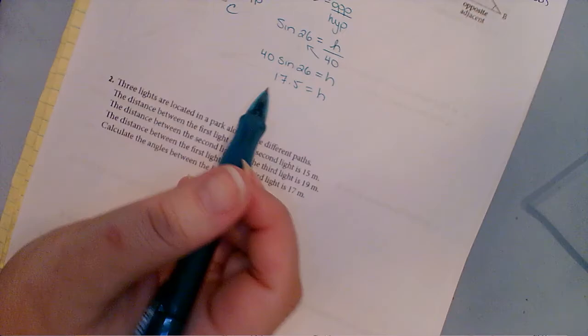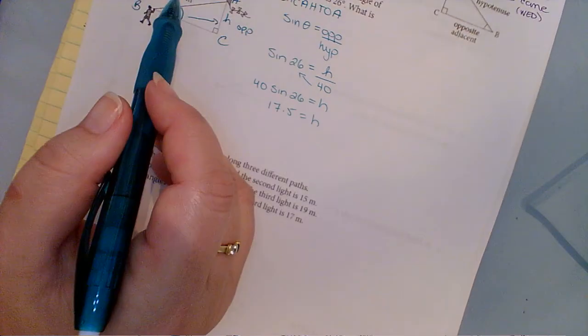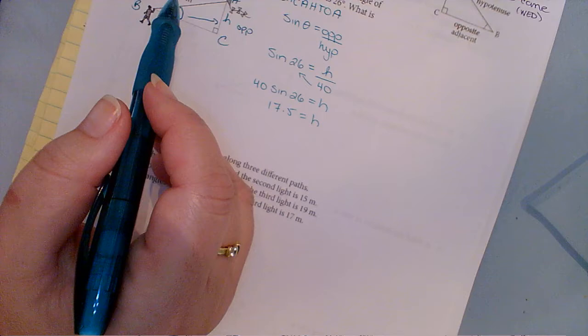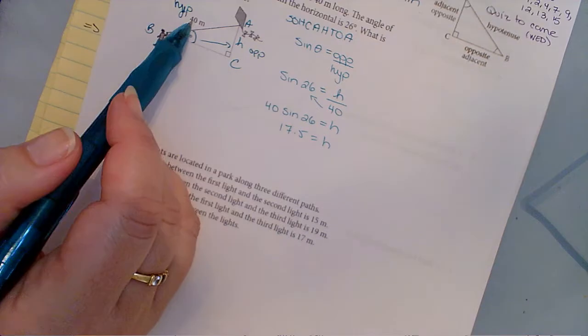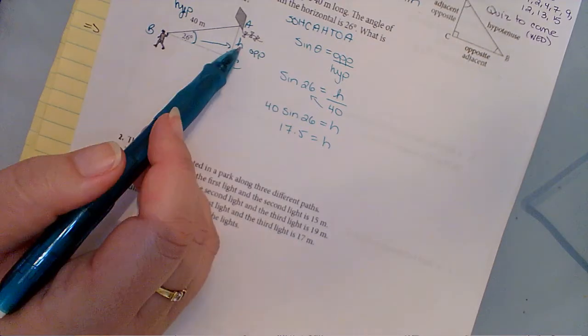So we look at this diagram. Could this side be 17.5? Does it make sense? Well, any number less than 40 makes sense because it has to be smaller than the hypotenuse. So the hypotenuse is 40. This side has to be a number smaller than 40, and this happens to be smaller than 40.